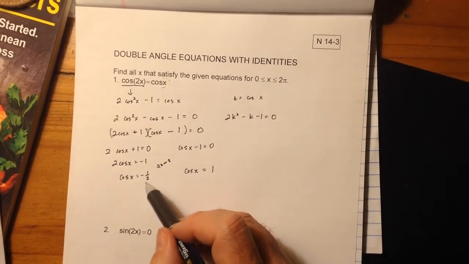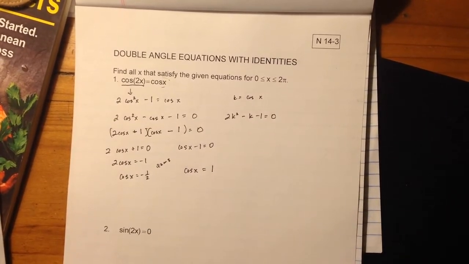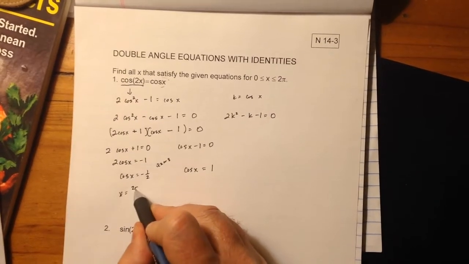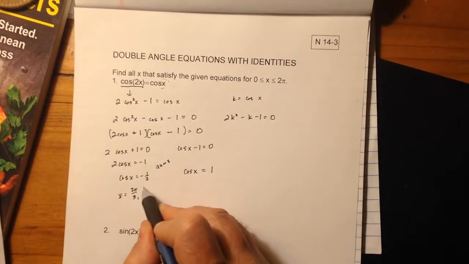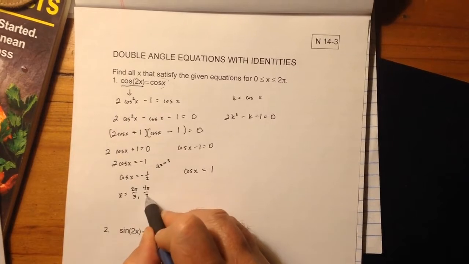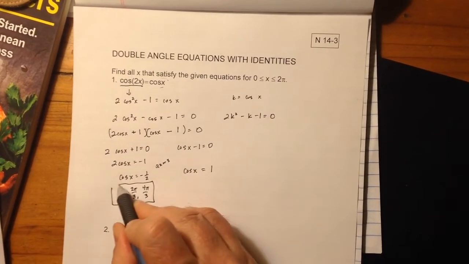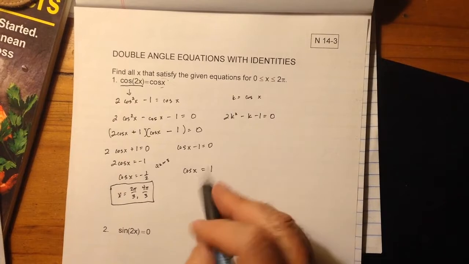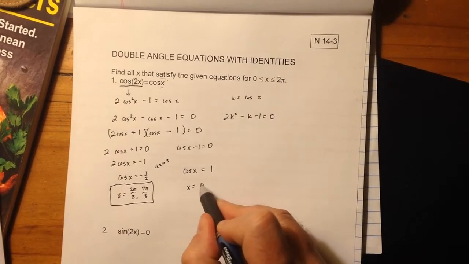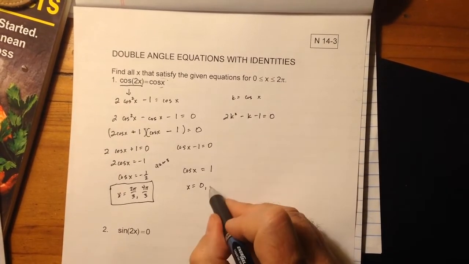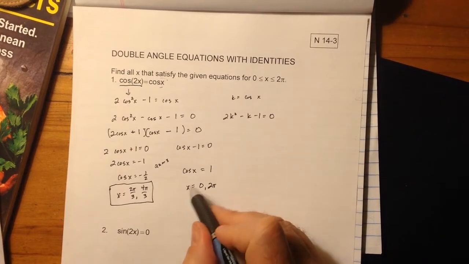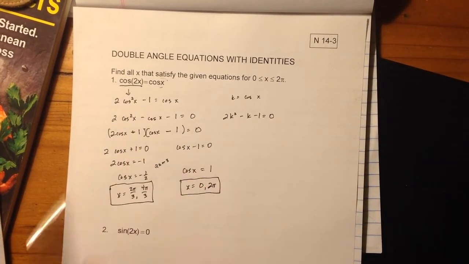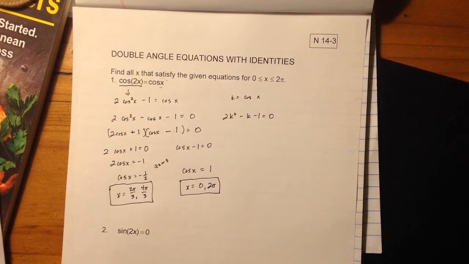And my reference angle for 1/2 in the first quadrant, that's going to be pi thirds. So in the second quadrant, that would be 2 pi thirds. And in the third quadrant, that would be 4 pi thirds. So 2 pi thirds and 4 pi thirds. Cosine x equals a positive 1. That has an answer at 0, and then a full circle around at 2 pi. So 0 and 2 pi. So I get 4 correct solutions here for this equation, cosine 2x equals cosine of x.